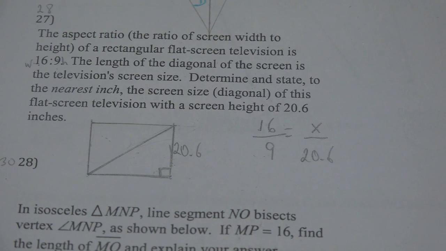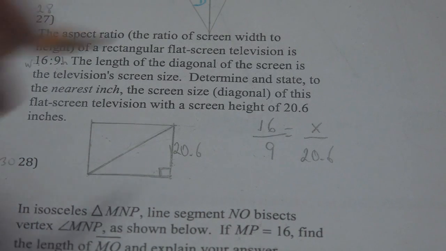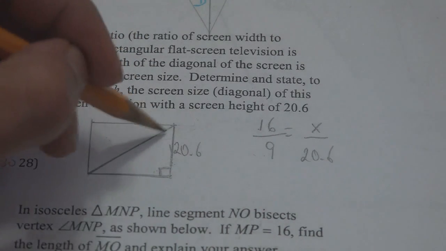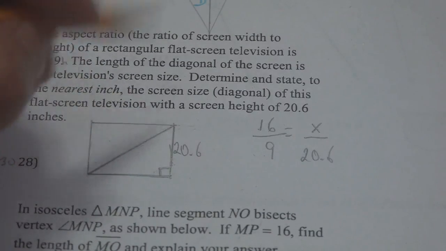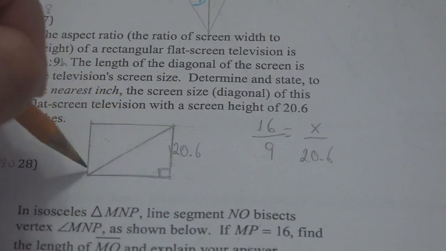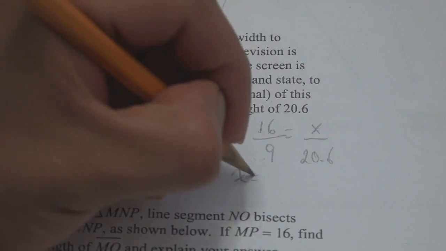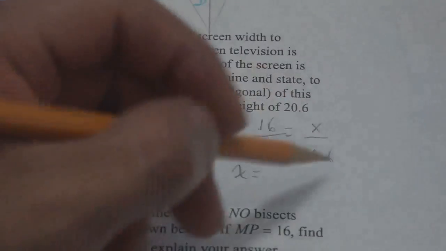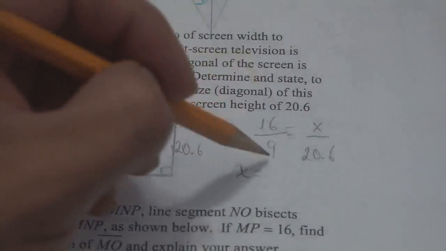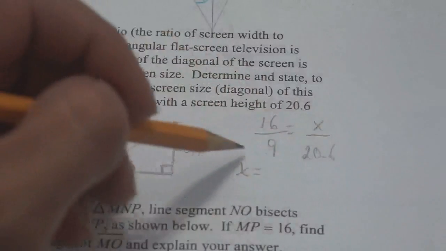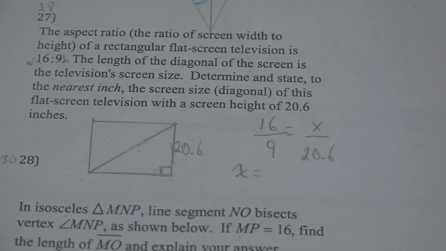That is just part of it, because if I am going to find the measure of the diagonal, I need to know the length of the hypotenuse of this right triangle. Then we cross multiply: 20.6 times 16 equals 9 times x, we divide by 9, and x is going to be approximately 36.6 inches.